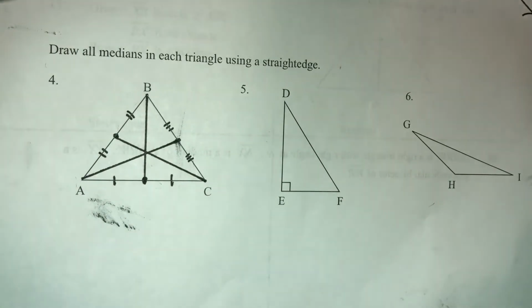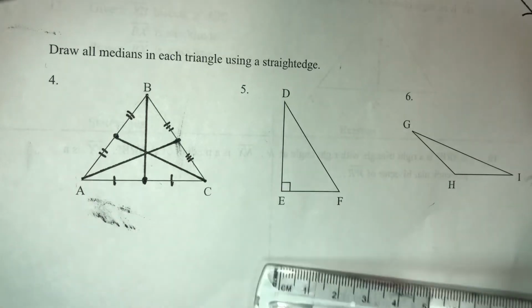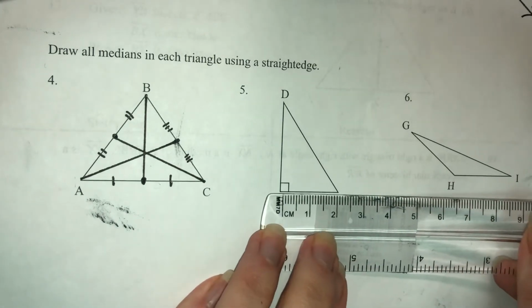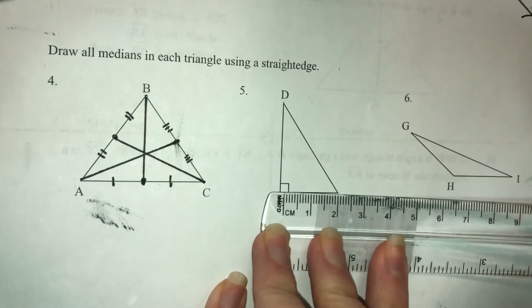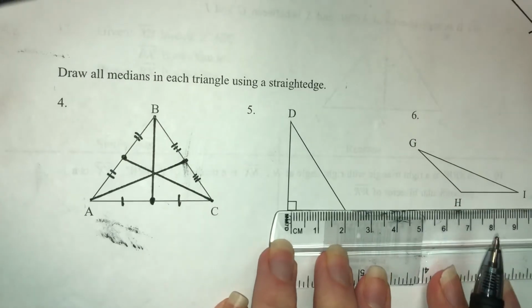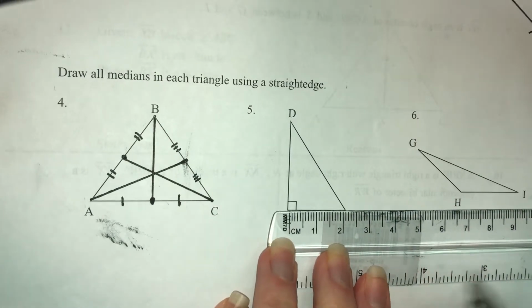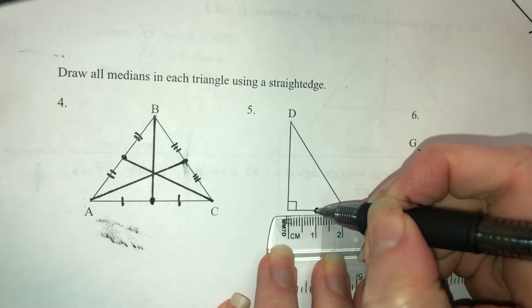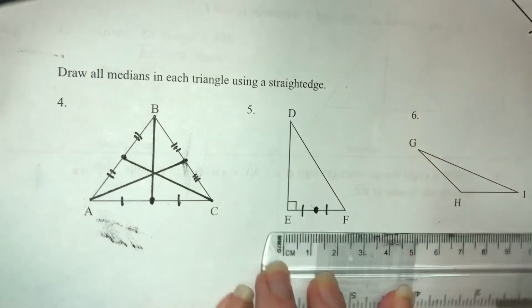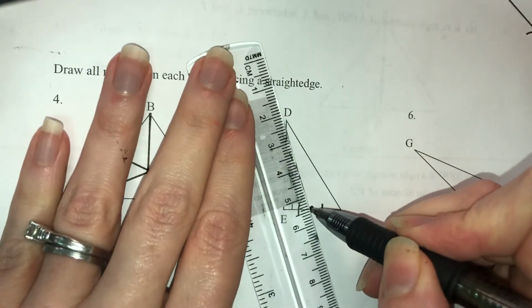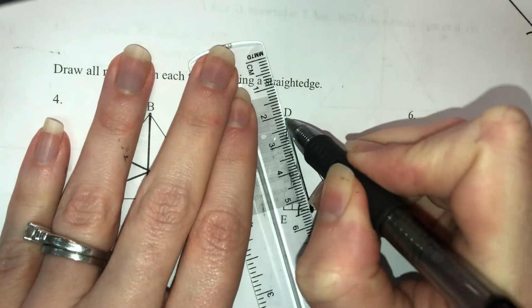Now let's look at our right triangle. If I measure the side EF, it's 2 centimeters. So put the midpoint right here. And then I create my median by connecting the midpoint to the vertex D.